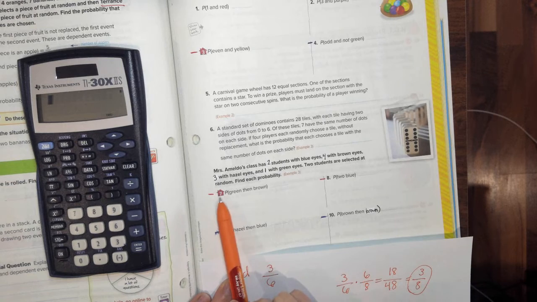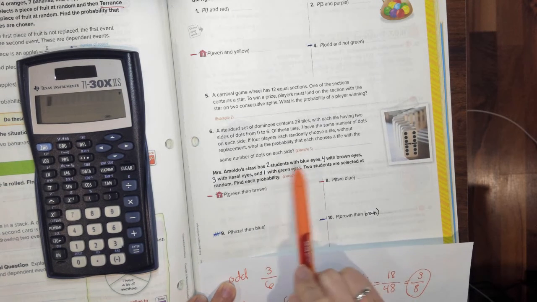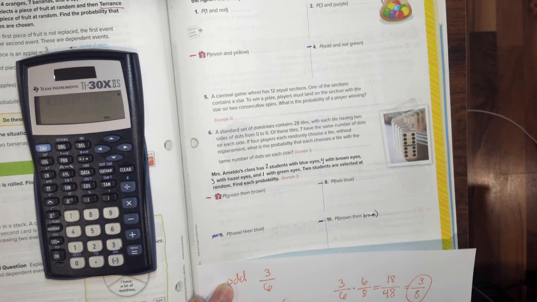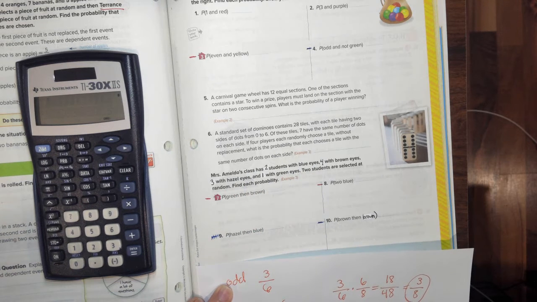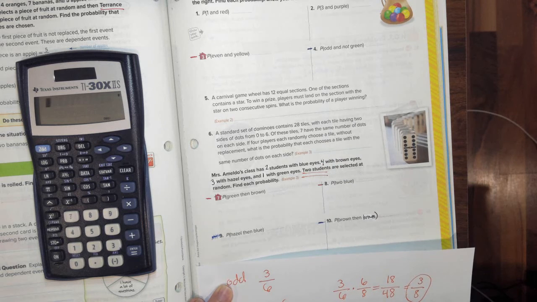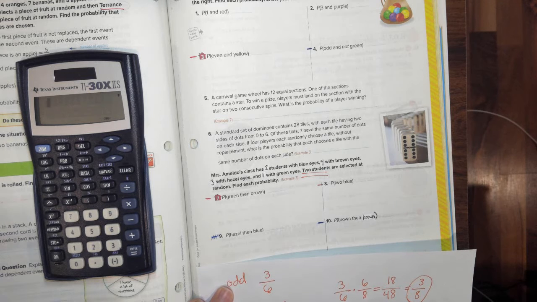Now let's look down here. You are going to have to do this question and this question. Notice I changed the numbers to make them a little bit smaller, so hopefully it's a little bit easier to work with. Okay, so it says Mrs. A's class has 2 students with blue eyes, 4 with brown eyes, 3 with hazel eyes, and 1 with green eyes. 2 students are selected at random. Find the probability. Remember, when you think about this, I pick one student and a different student.